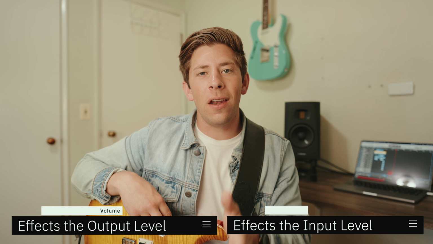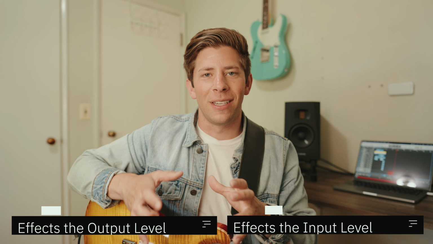Before we hop in, let's talk through some definitions. Volume affects the output level, whereas gain affects the input level. So from there it gets a little weird and a little hazy because gain also affects the output level depending on how much you turn it up or turn it down.